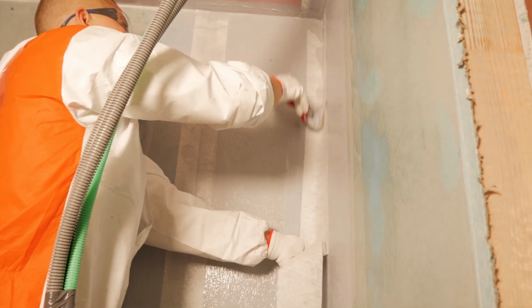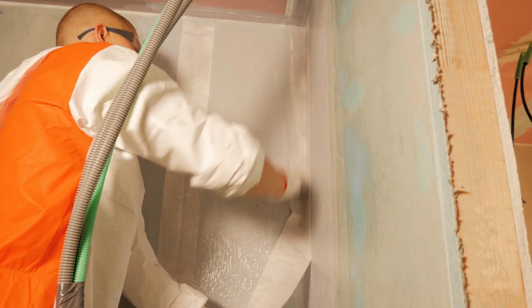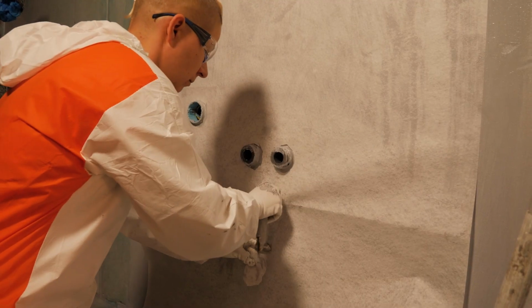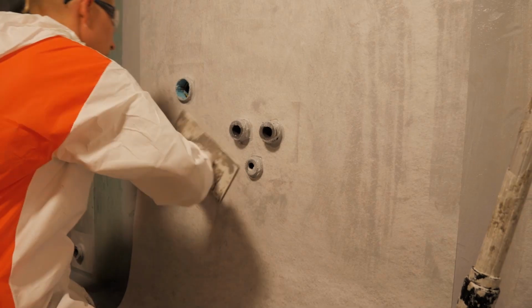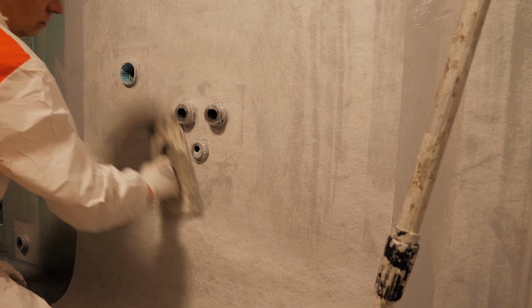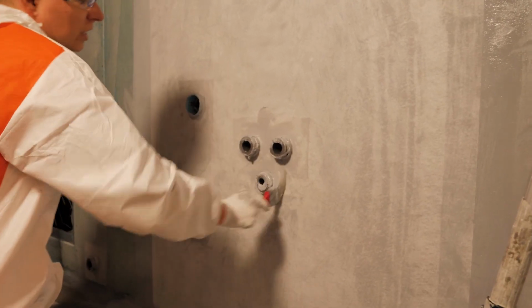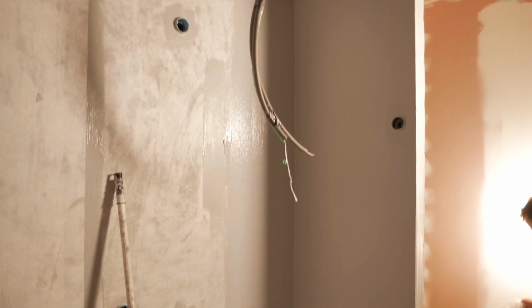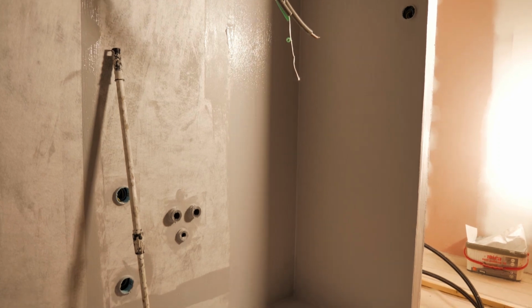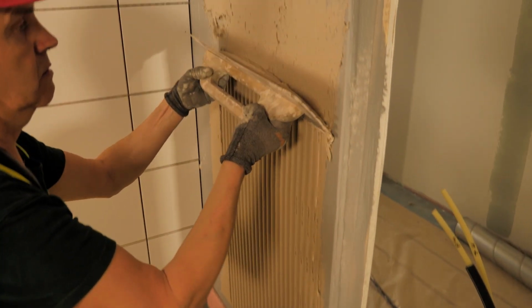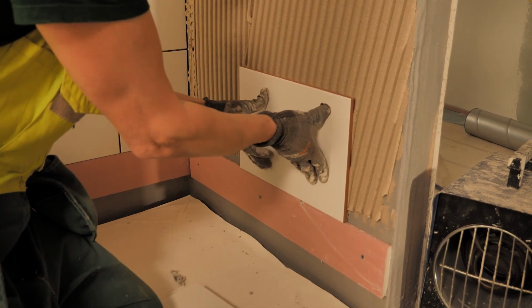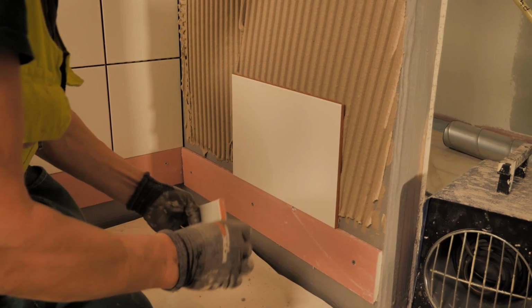Note that additional fabric is installed in the corners and joints of the plasterboards. To further seal and protect areas in the walls where pipes or electrical boxes pass through, additional protective cuffs are installed. Once the waterproofing has dried, ceramic tiles can be installed.